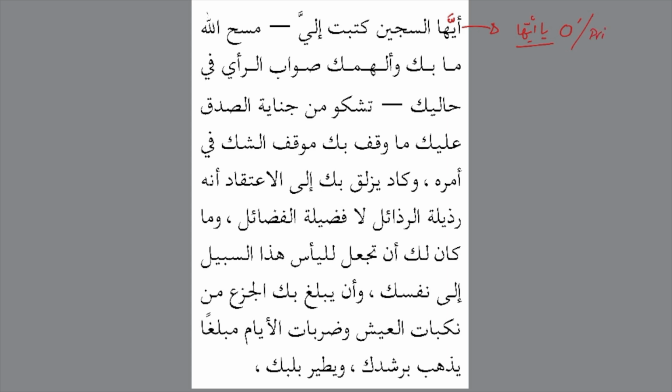So a sajeen is a prisoner, and sijn is a prison, and then masjoon is also a prisoner, and sajjan is like the prison guard. Sajana yasjunu. Okay, katabta means to write. Ilayya, to me. Masaha Allahu. Now masaha literally means to wipe. Masah means wipe, mamsuh, just like in the Quran. If you know where it is, put it in the comments below. Ma bika means what is with you.